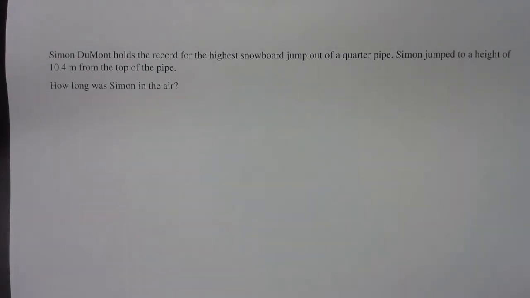Okay, here is a one-dimensional kinematics problem that involves free fall. And we are going to figure out here a guy named Simon Dumont, one of the original snowboarders who did quarter pipe, half pipe, big jumps, big airs.